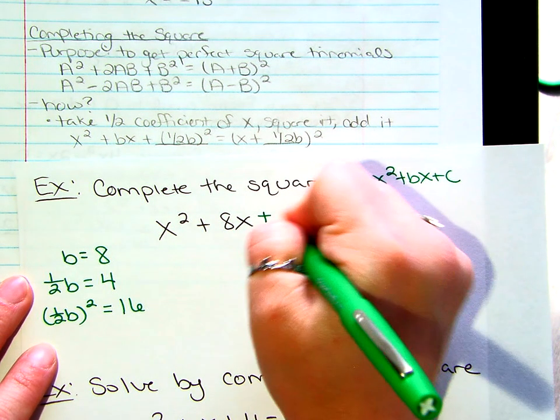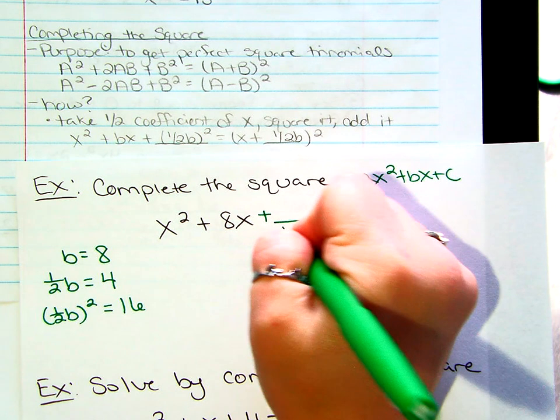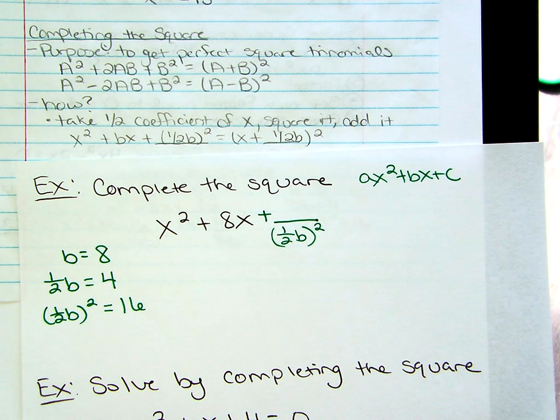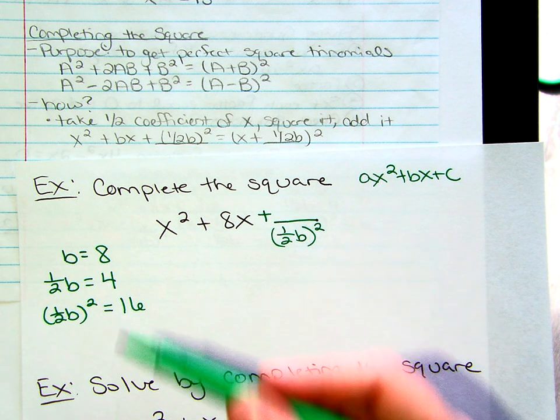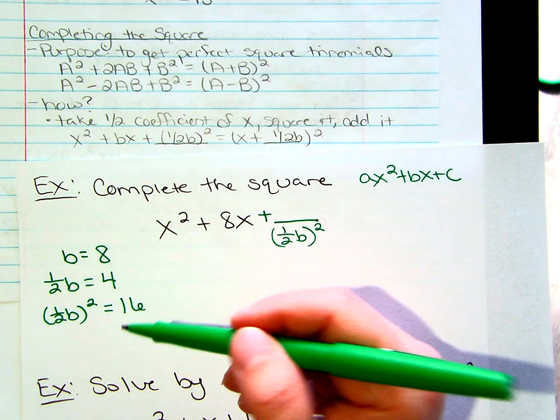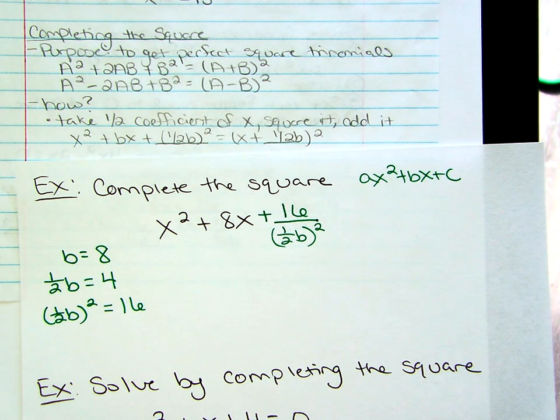And every time I do this, I put the plus in the space because that reminds me that I have to fill that space in with the 1/2 b quantity squared. That's what's going to go in that space. And by making my list over here to the side, I just go down to the 1/2 b quantity squared, and it's 16. And that's what I'm going to put in order to complete my square.